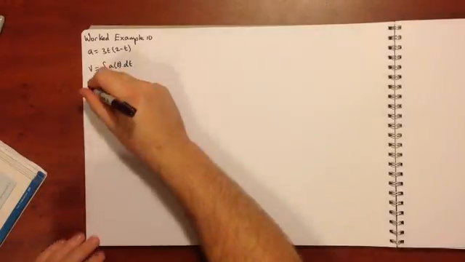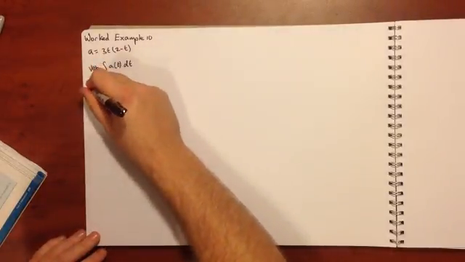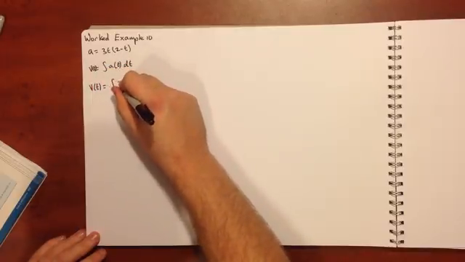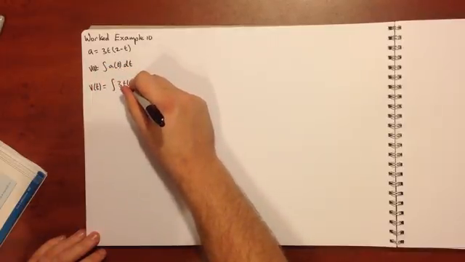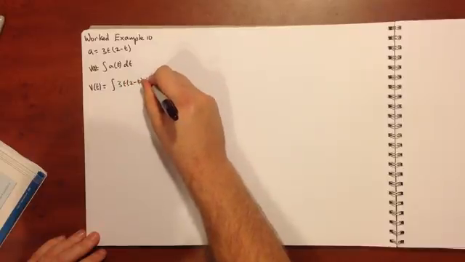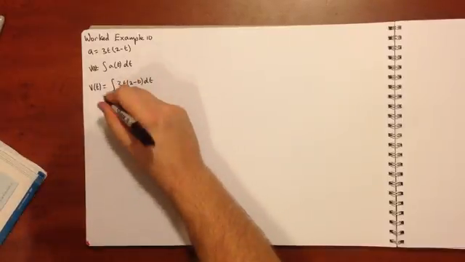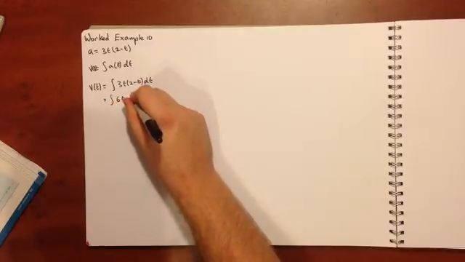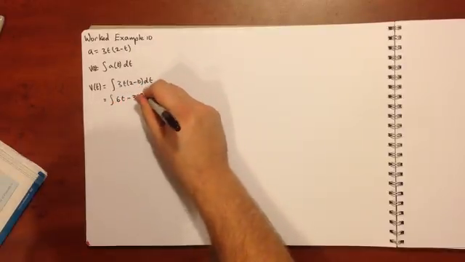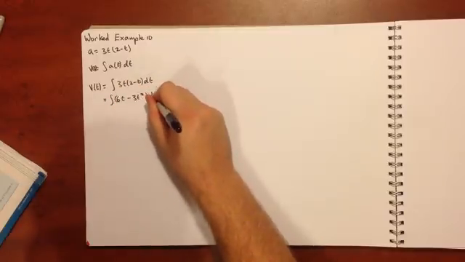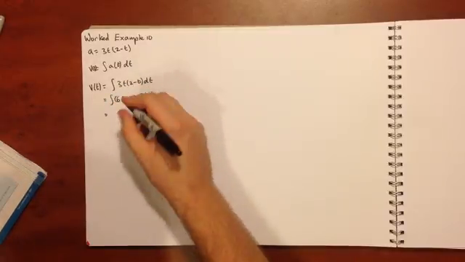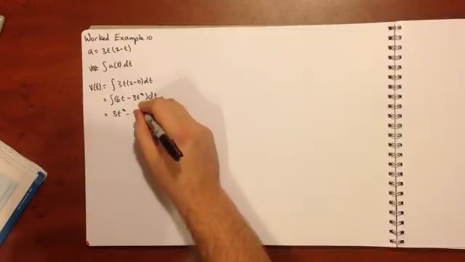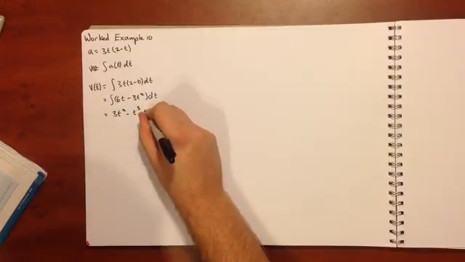So our v of t will be the integral of 3t times (2 minus t) dt. Well, we'd expand out our brackets and make it the integral of 6t minus 3t squared dt, which equals 3t squared minus t cubed, plus c.